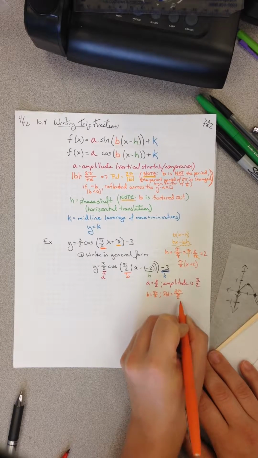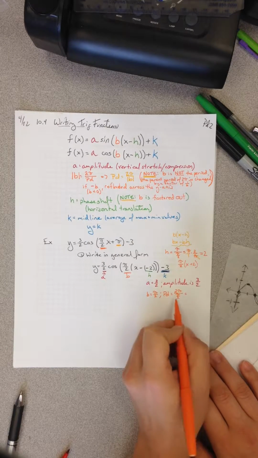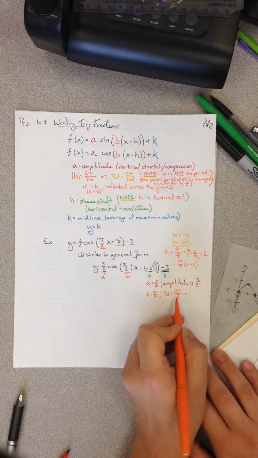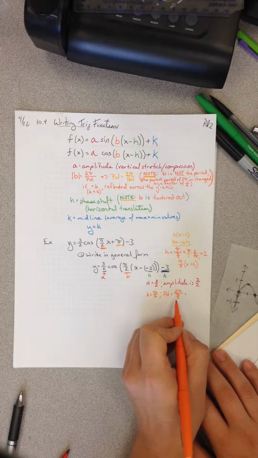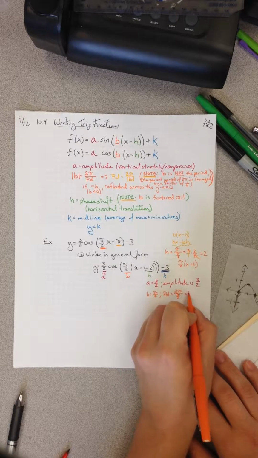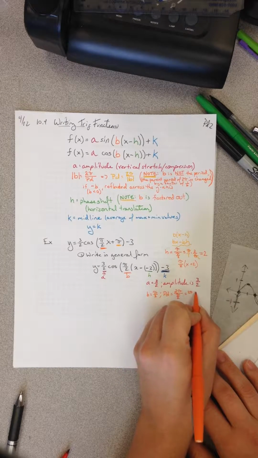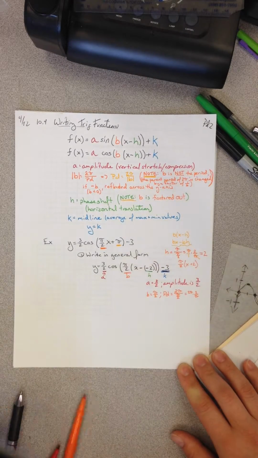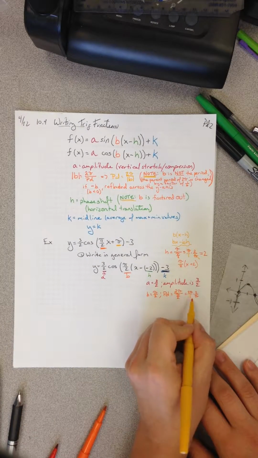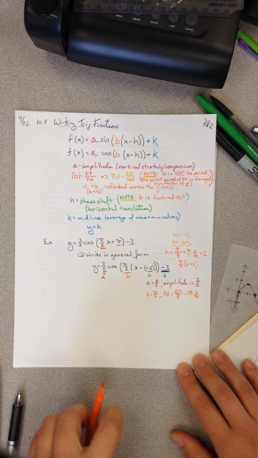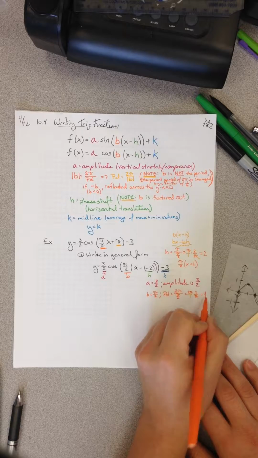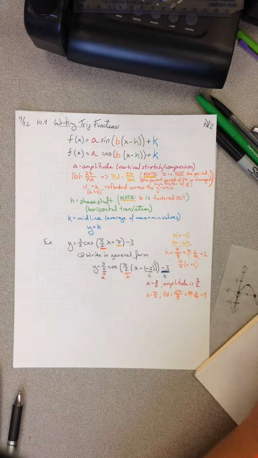So pi over 2. When you divide, you multiply by its reciprocal, so this is really 2 pi times 2 over pi, which again, 2 pi is over 1, the pi's divide out, and we get a period of 4.